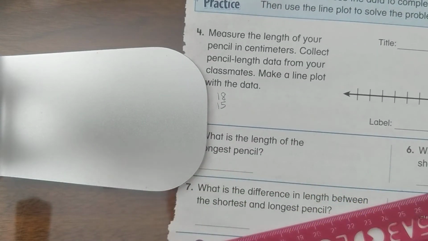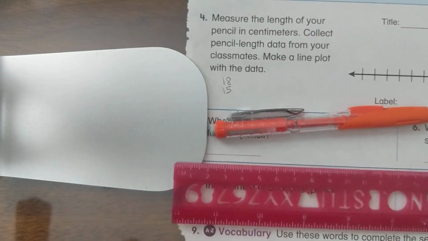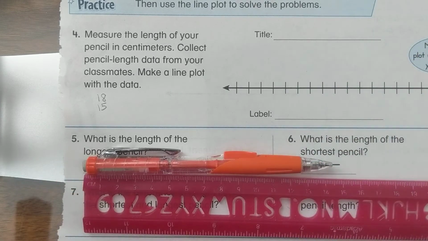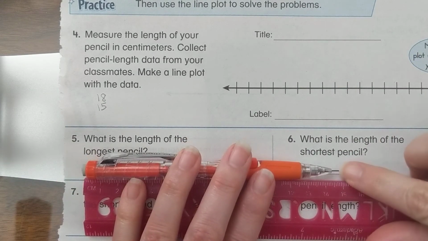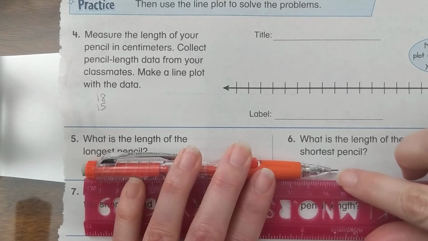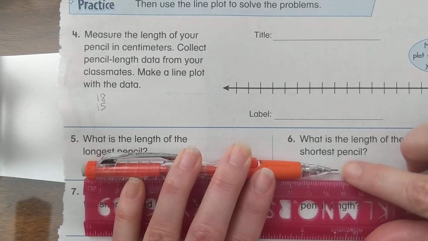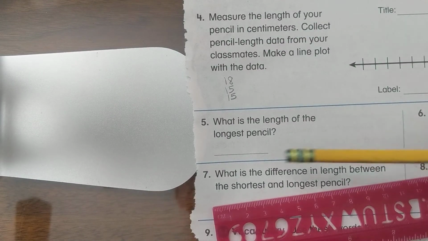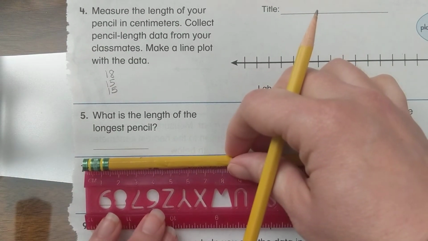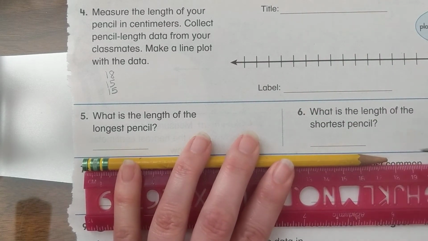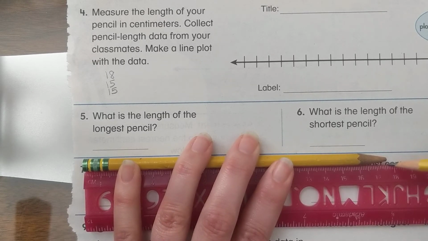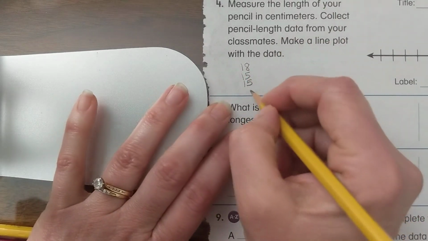All right, put this pencil to the side. Now I have this pencil, starting at the 0. This one is not quite 15, but it's bigger than 14 and a half. So I'm going to go ahead and round it up to 15. This one was also 15. And my last pencil that I have here, starting at the 0. This one's even longer. Let's see, this one is exactly 17 and a half, so I'm going to round that up to the 18.